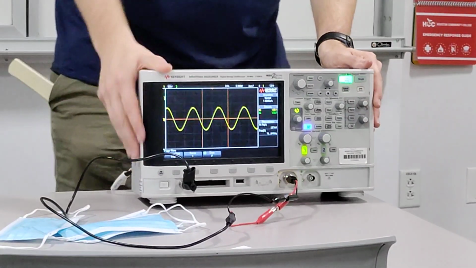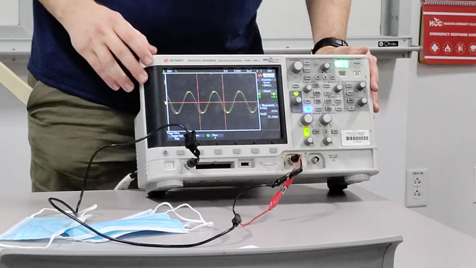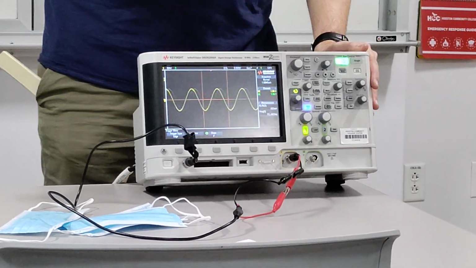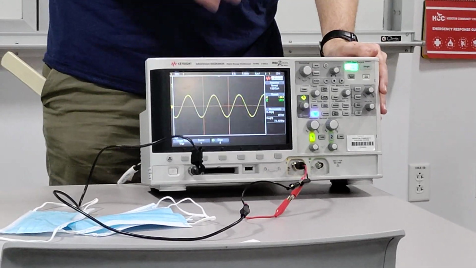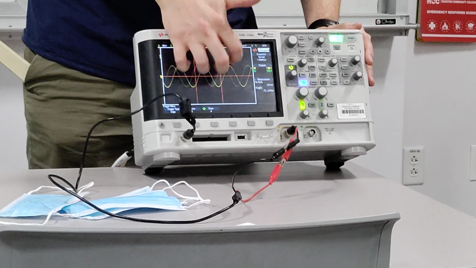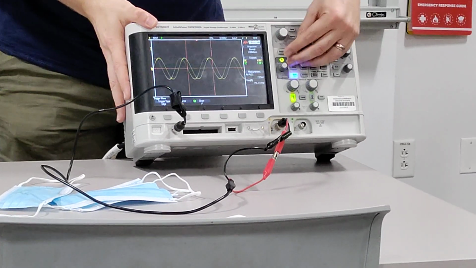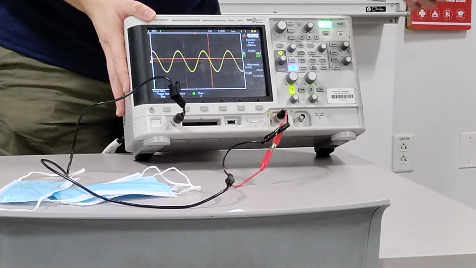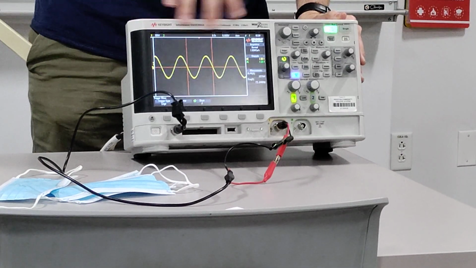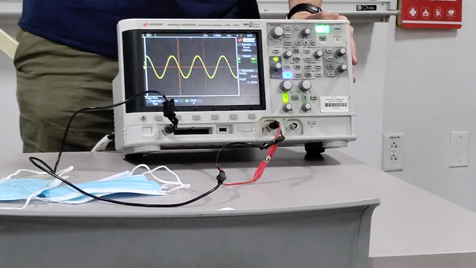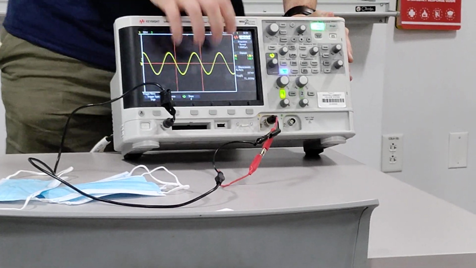So now it's wiggling all over the place. Sometimes it's worse than that. But that's because it no longer has a synchronization signal in order to take pictures and have it be stationary. So if we pull that back down, you can see that the signal doesn't really move. This is not a single image. This is multiple images, thousands of times a second as it's updating.